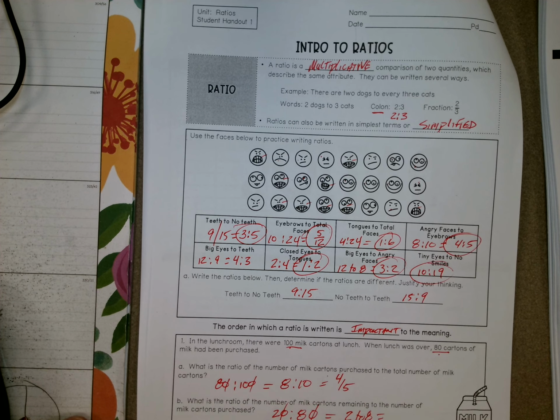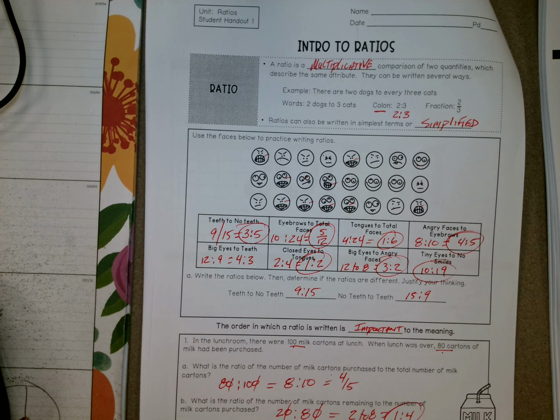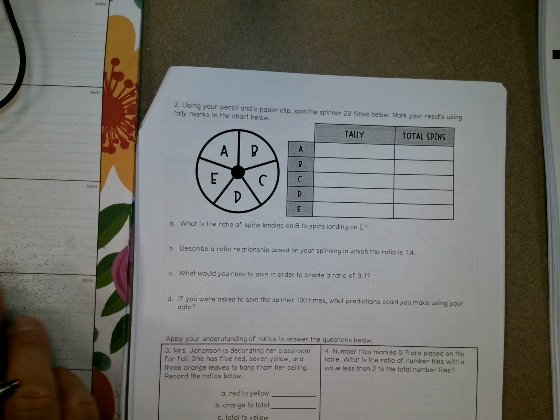And then let's simplify it again, right? Divide them both by 2 and get 1 to 4. 1 to 4. So working through that, there are a couple of little shortcuts that would help you there. Again, just a good start on the ratios. Let's flip the page and get into the next one.